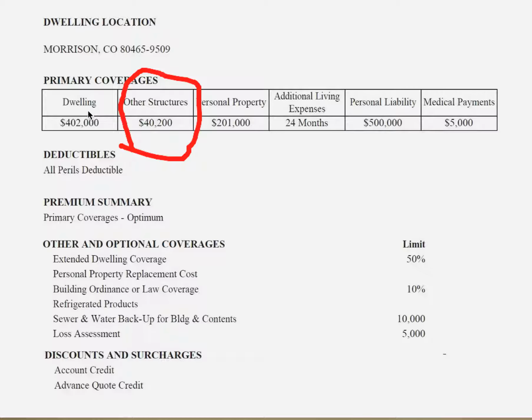Now the beautiful thing about other structures based on your needs is we can definitely increase that. So if you have larger outbuildings on your property, maybe some of them have finishes inside, maybe some of them are heated, we can absolutely increase this coverage based on the needs of the specific client. So definitely can have that conversation with my sales team again to suit your needs. So let's move forward on that, and we'll talk about your personal property.